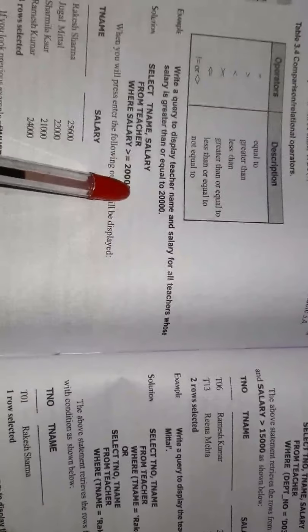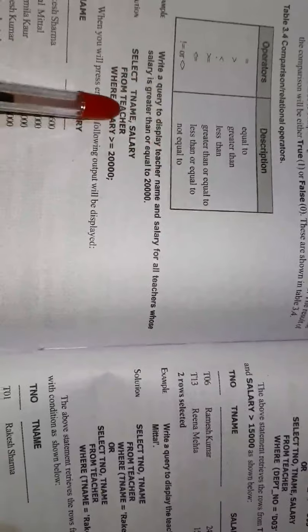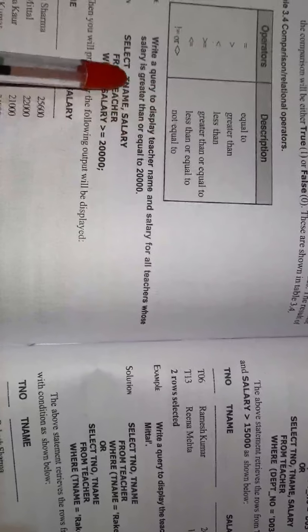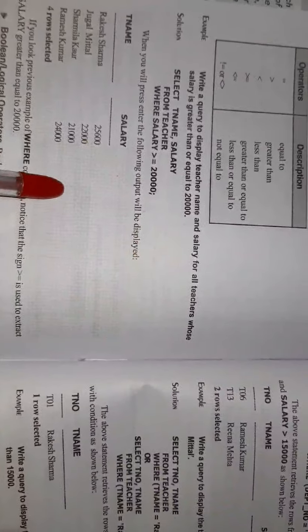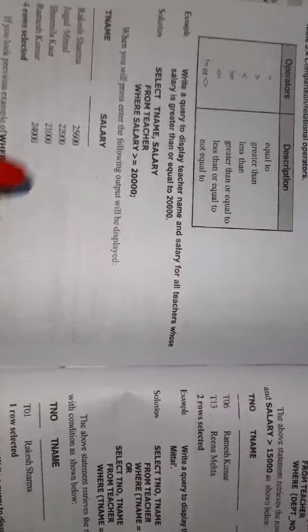Now what it will do is go through the table, and based on this condition, it will display only those teachers whose salary is more than or equal to 20,000. It will not display the rest of the rows or columns.